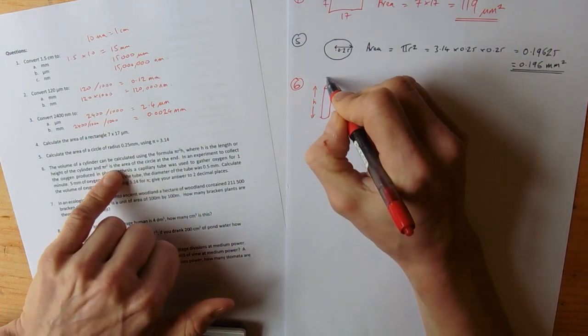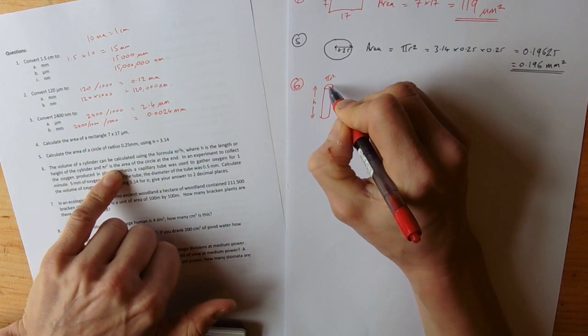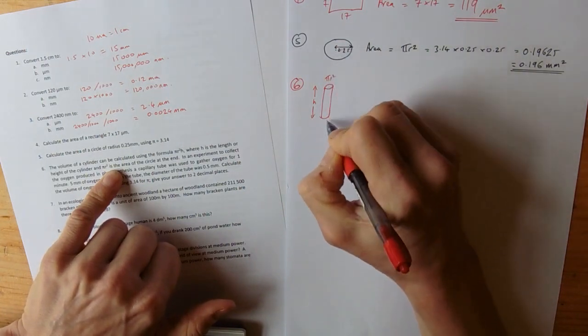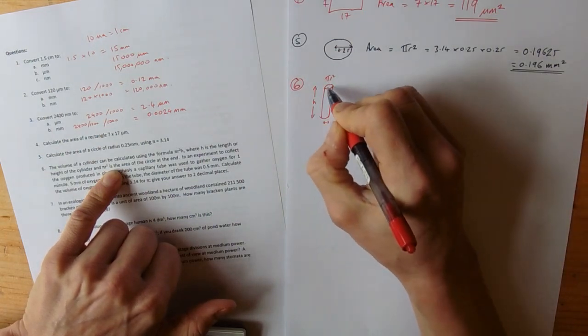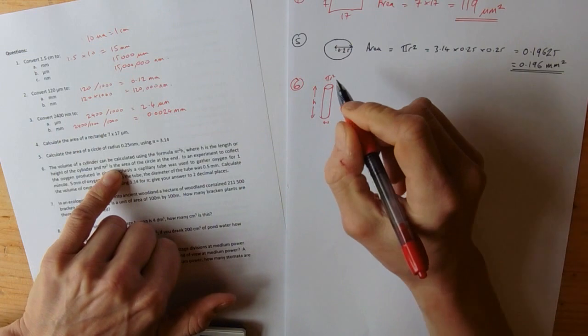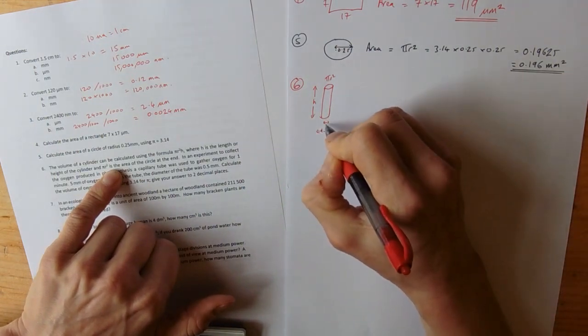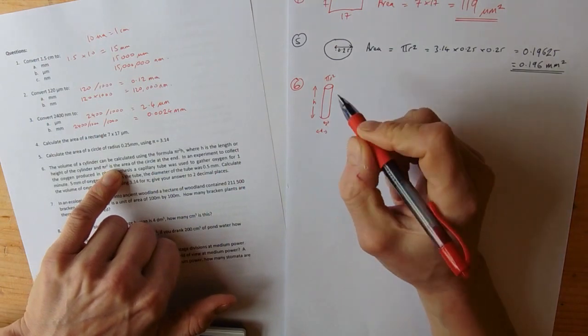And we've got pi r squared, which is the area that we just worked out there. And r is half of that diameter on the end. So the diameter is all of it, r is half of it.